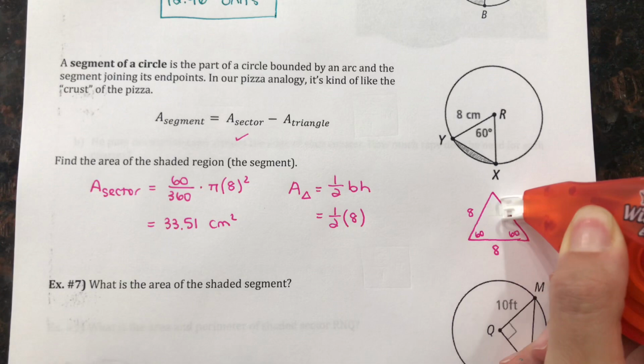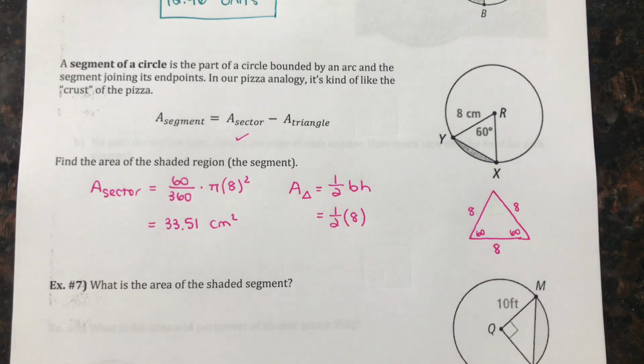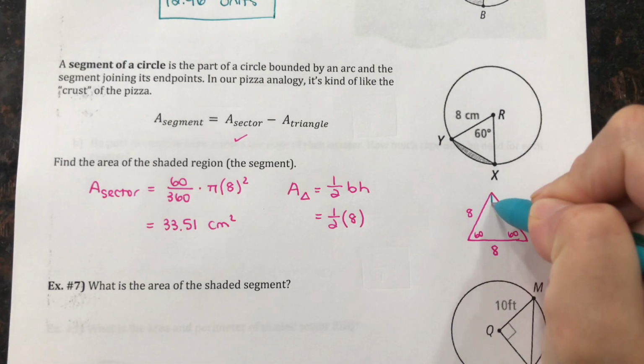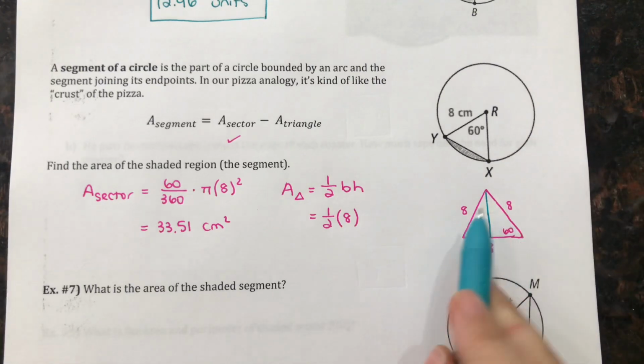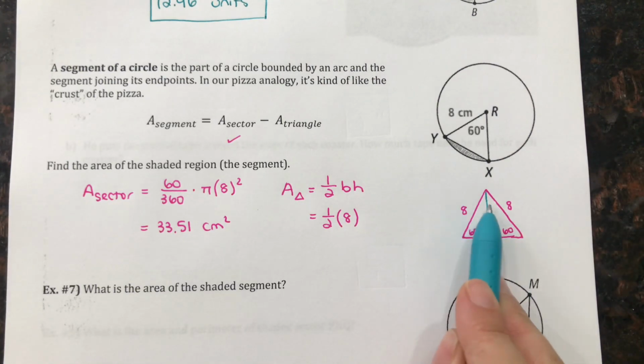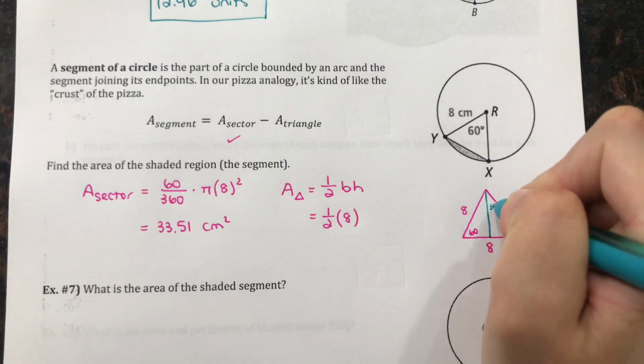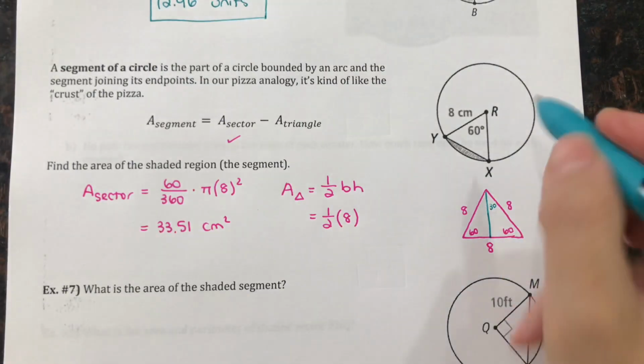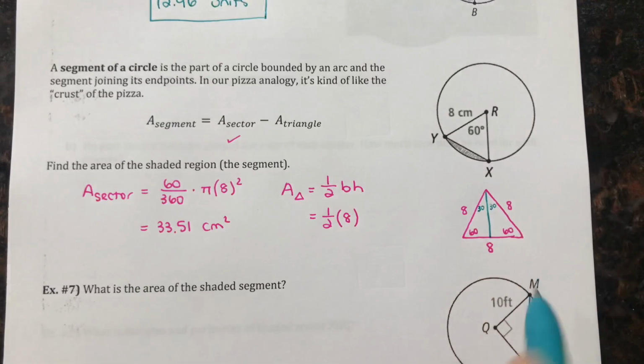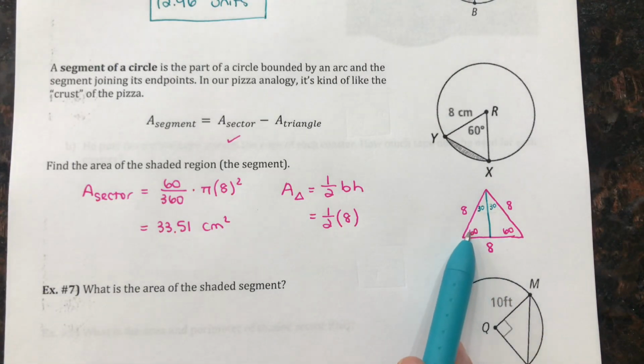Let's erase this one, just so I can draw down the middle. That is the height that I'm looking for. Now I just divided a 60-degree angle into 2 equal parts. And I hope you notice we now have a 30, 60, 90 triangle on each side.